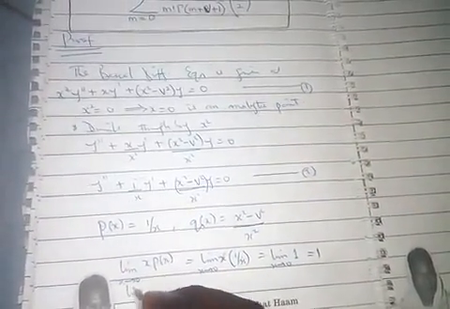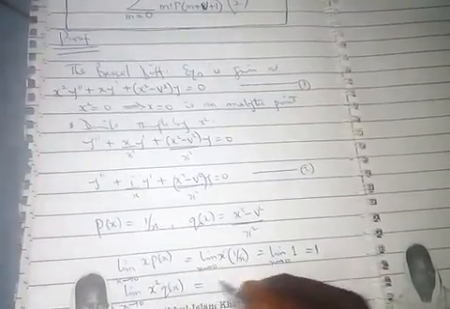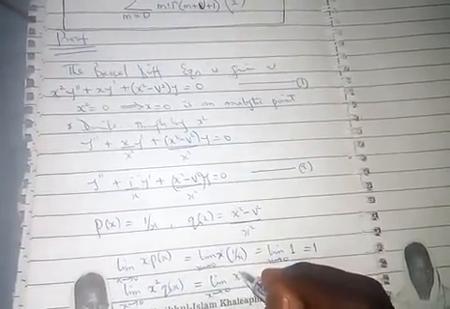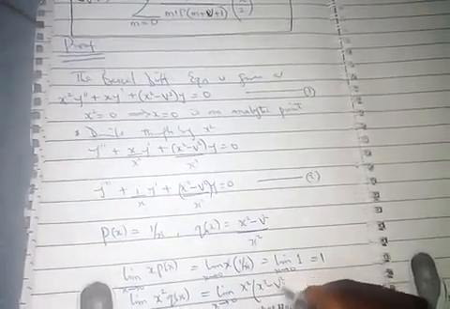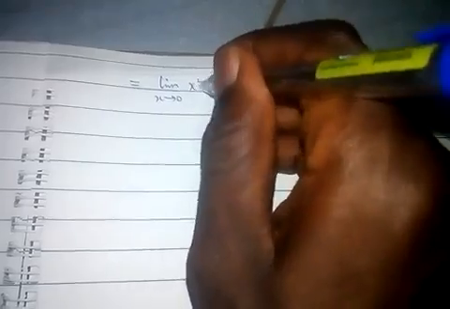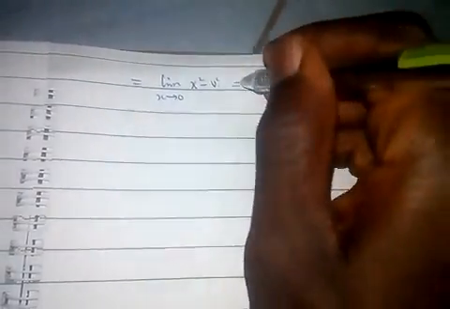Then the second one, x squared q of x. Take note, is equal to lim x tends to 0, x squared into x squared minus v squared over x squared equal to, sorry, and this one is equal to lim x tends to 0, x squared minus v squared is equal to minus v squared.